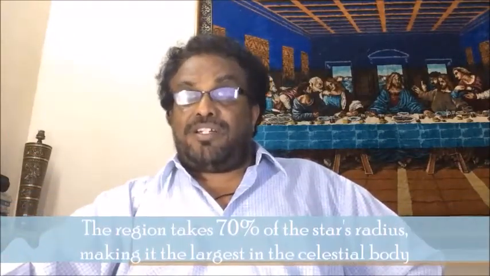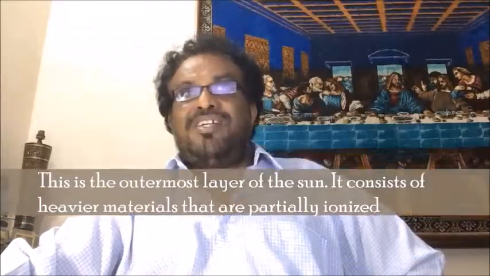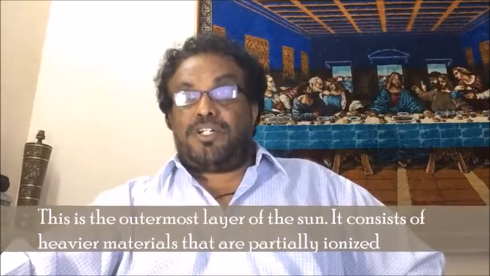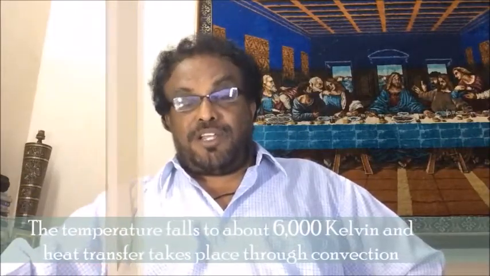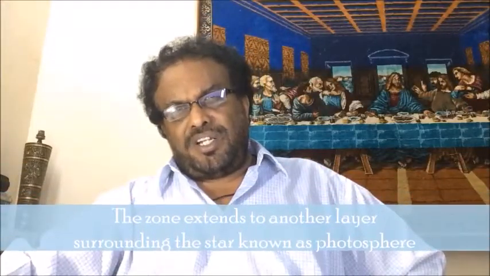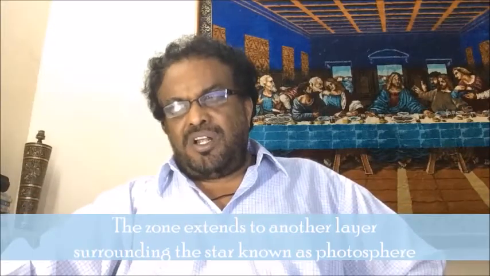Then comes the convective zone. This is the outermost interior layer of the sun. It consists of heavier materials that are partially ionized. The temperature falls to about 6,000 Kelvin and heat transfer takes place through convection. The zone extends to another layer surrounding the star known as the photosphere.